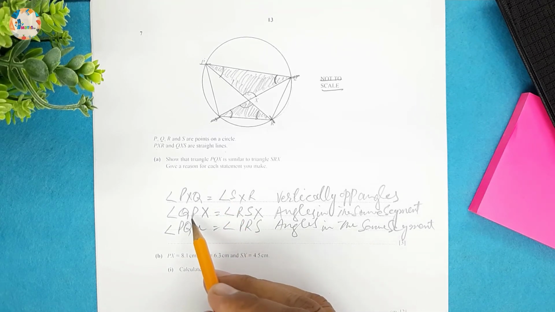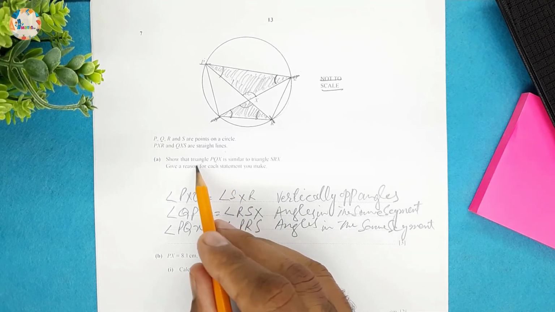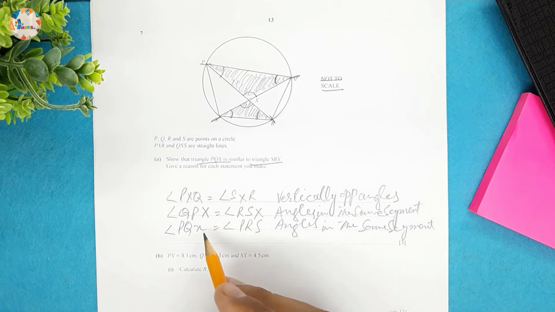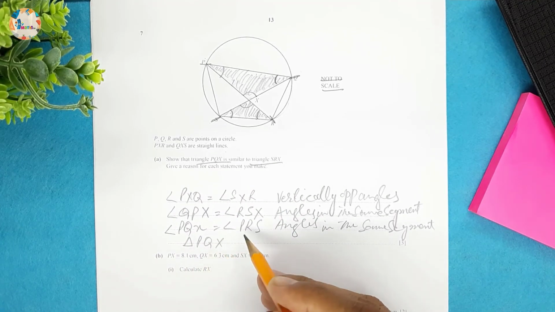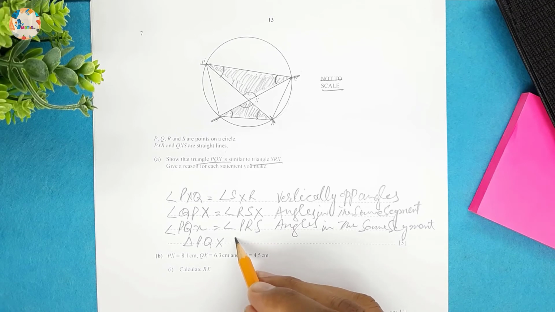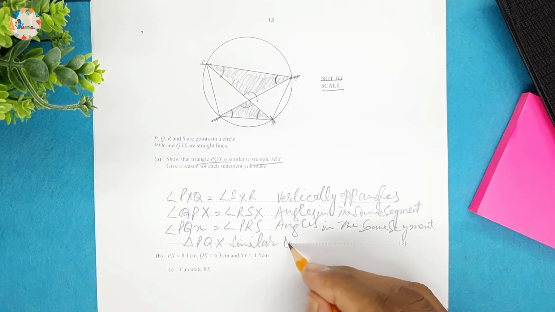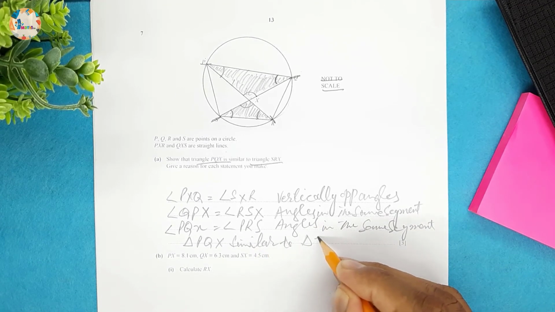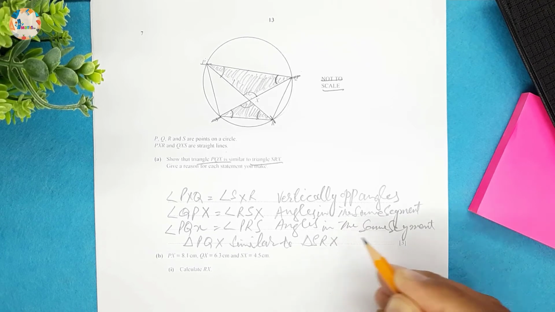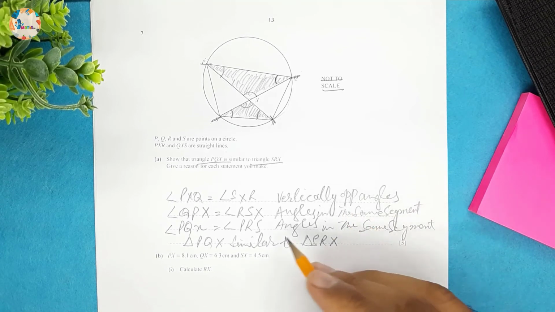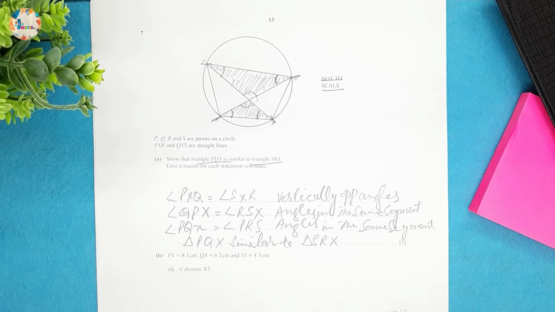So this triangle is similar to this one. So we can write triangle PQX is similar to, not congruent, similar, to triangle SRX, right? So all three angles are equal, so this will be similar.